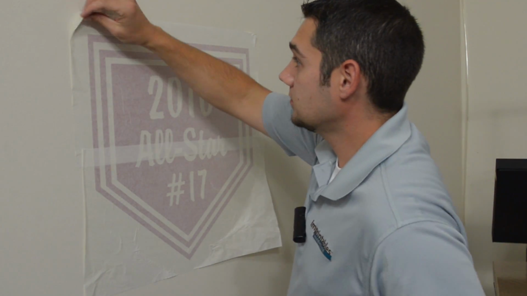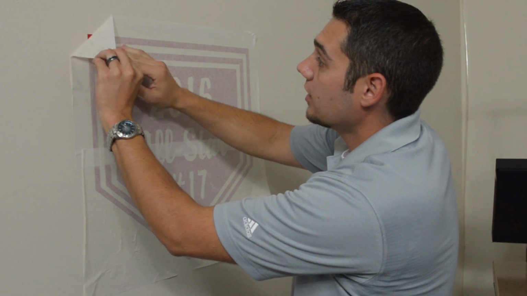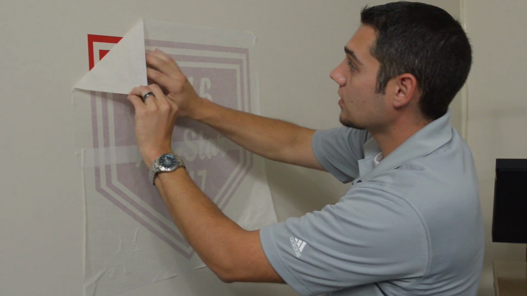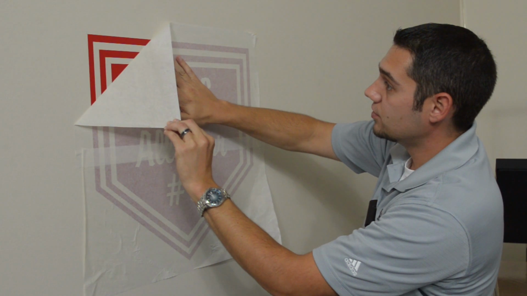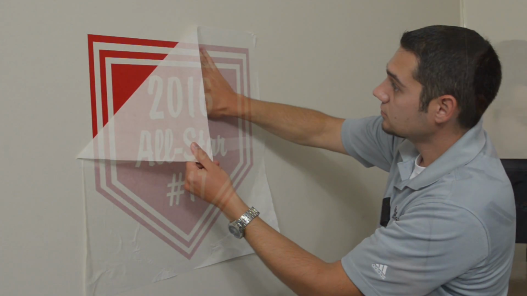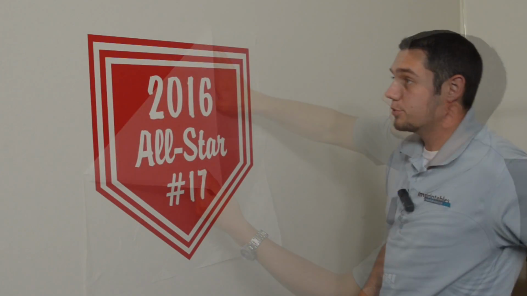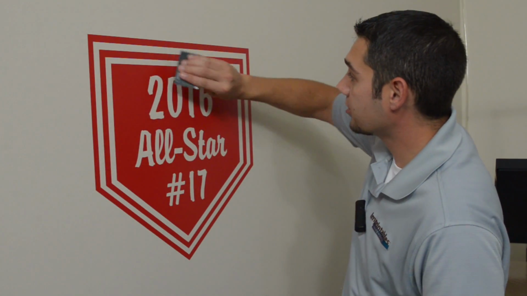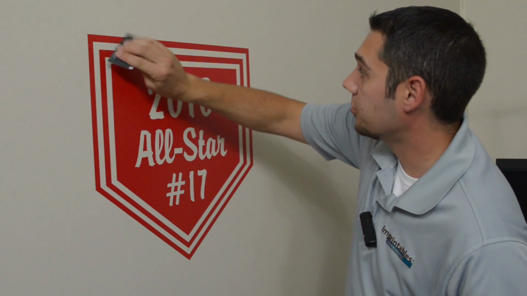Once you have it up, just remove the application tape. You want to do this slowly, so if you do see any part that comes up, you can just put it back down. Once you remove the application tape fully, just take your credit card and get out any air bubbles.